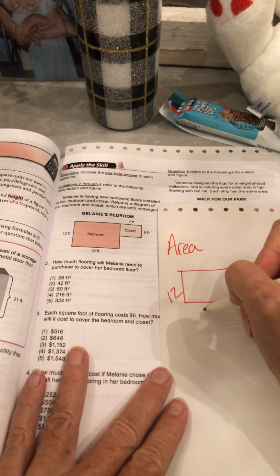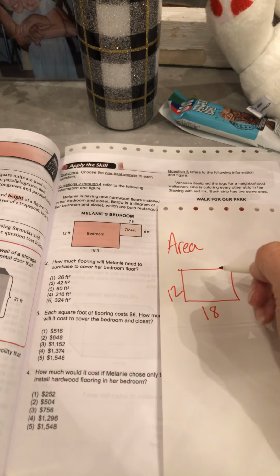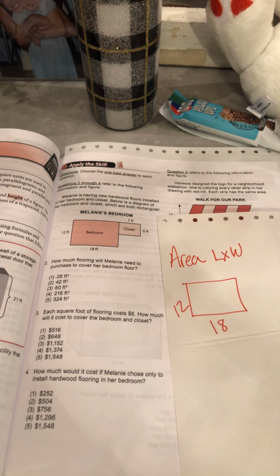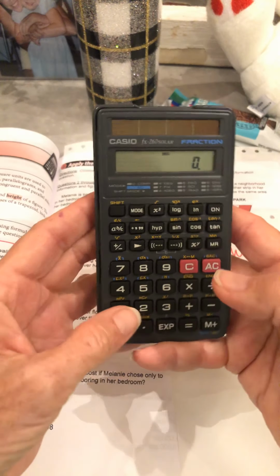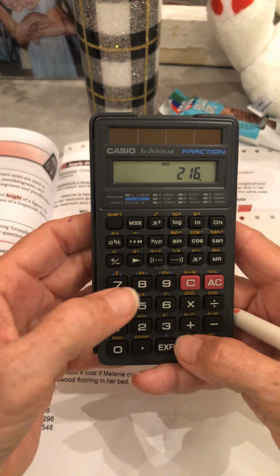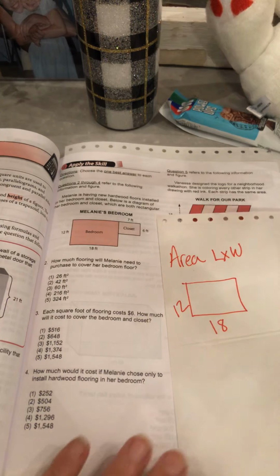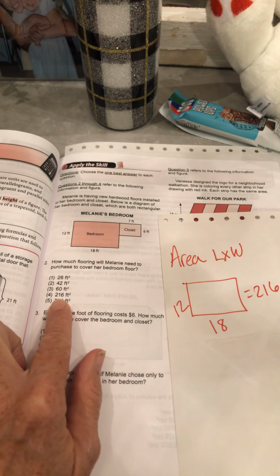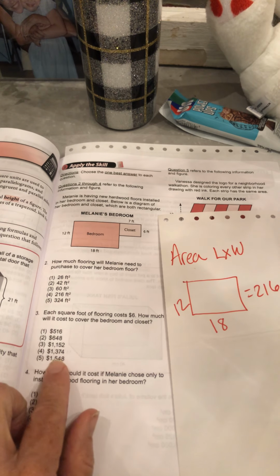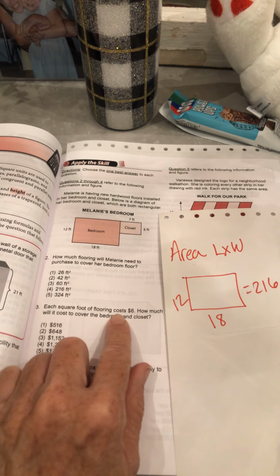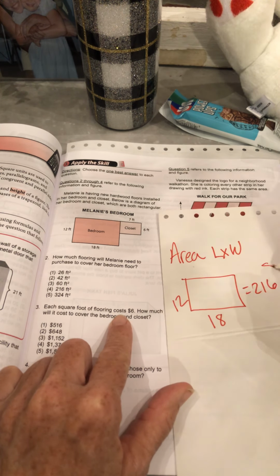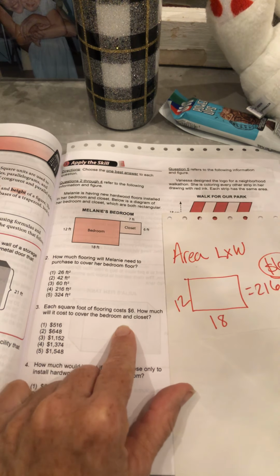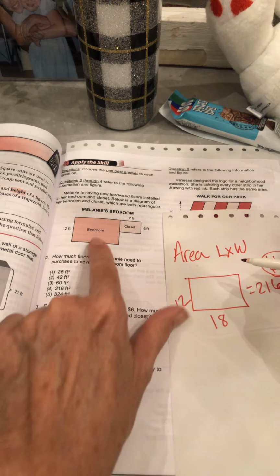And her bedroom is 12 feet by 18 feet. I know area of a rectangle is length times width. So I need to go in my handy dandy calculator and say 12 times 18. And when I do, I get 216. So that would have been the answer to that question. Now, each square foot of flooring costs $6. So every foot costs $6. How much will it cost to do the bedroom and the closet?